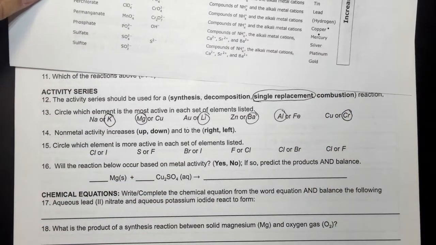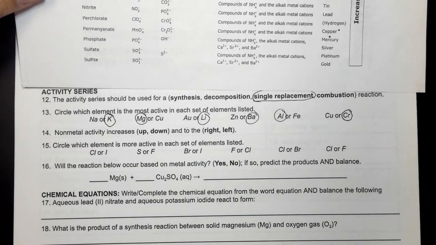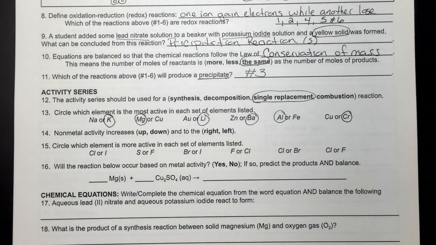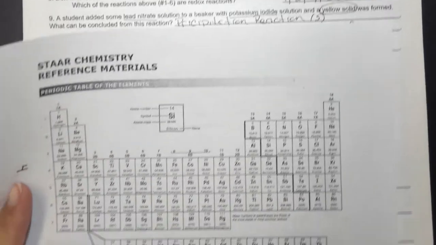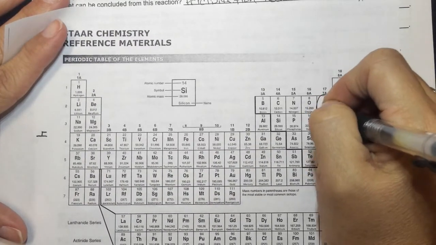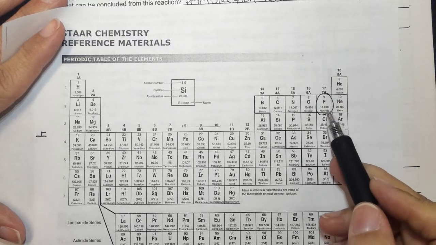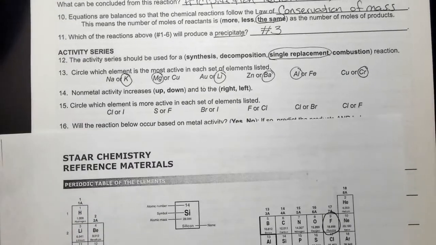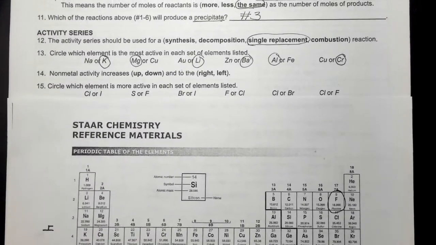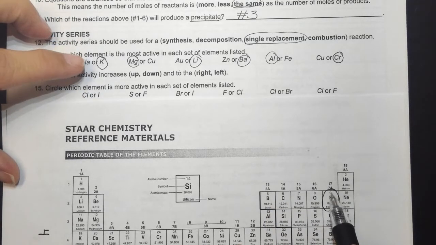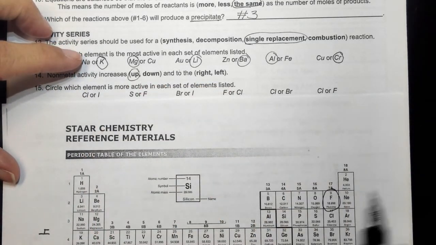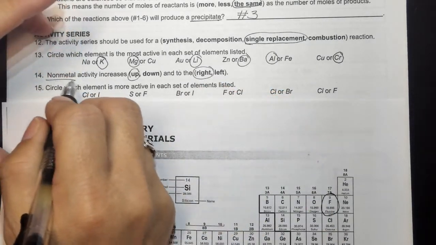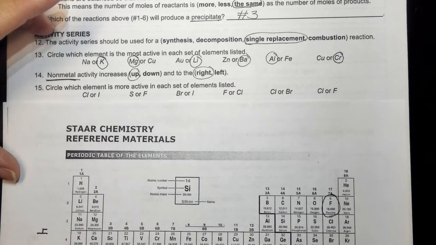All right, the next one says non-metal activity. Does it increase as we go up or down? If you remember way back at the beginning of this semester, we talked about fluorine being the most active nonmetal. So as we go up, let's get to that question on here. As we go up the periodic table, it is going to increase, and as we go across to the right, it is going to increase. That is for non-metal activity.